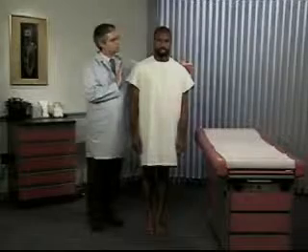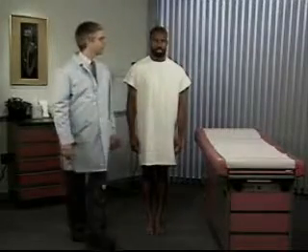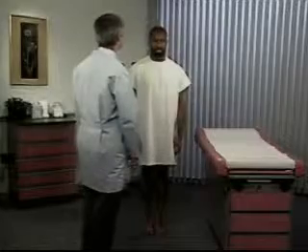Open your eyes. If the patient maintains this posture with his eyes open, but not with his eyes closed, he has a positive Romberg test.